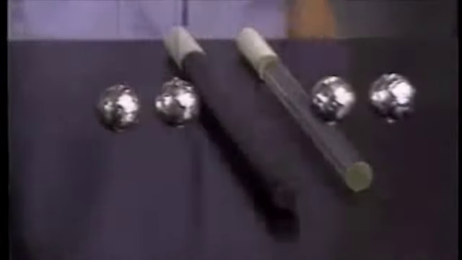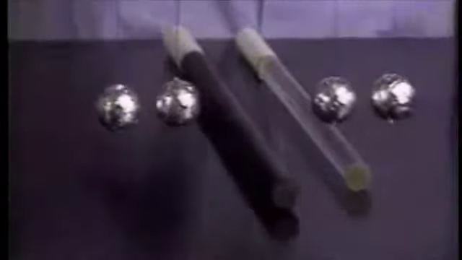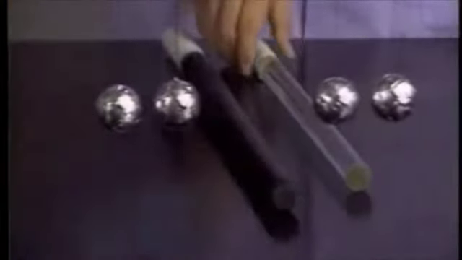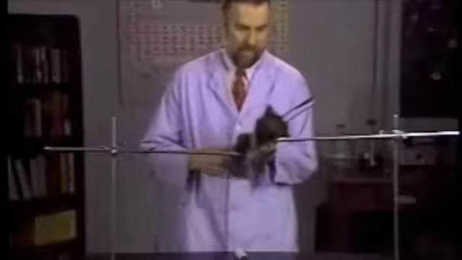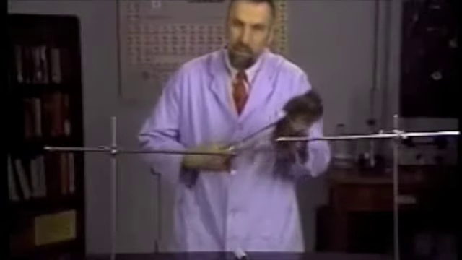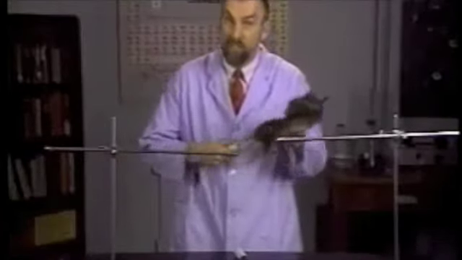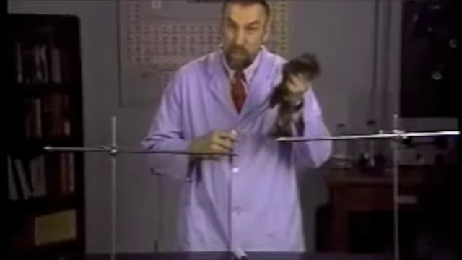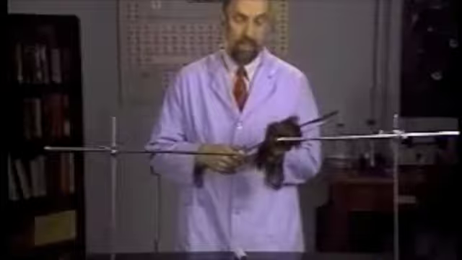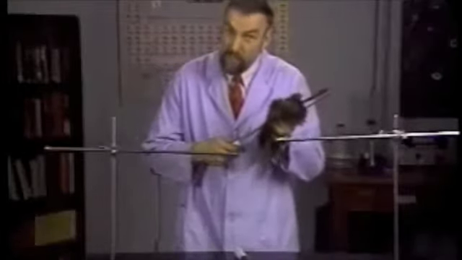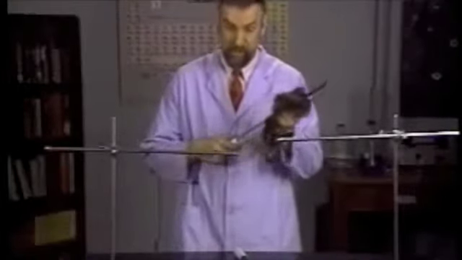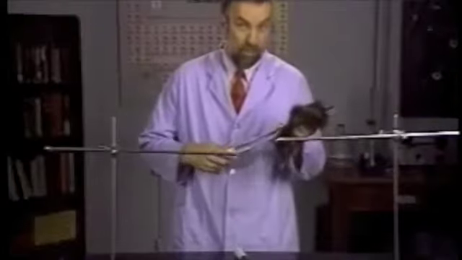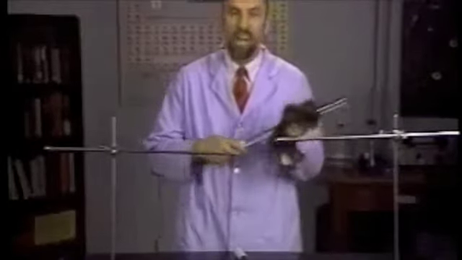What you see here are 4 ping pong balls covered with foil. This is a glass rod. If you rub the rod with fur, it picks up a certain kind of charge, a positive one. Matter now can be charged in one of 2 ways. It can be charged positively or negatively. And the type of charge is very important. Let me show you why.